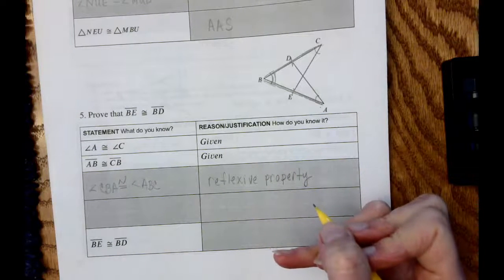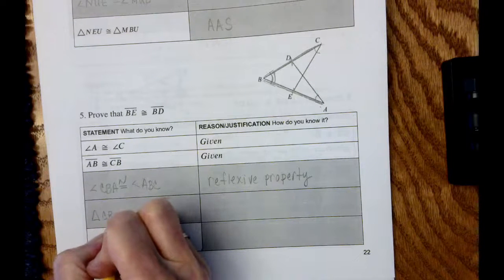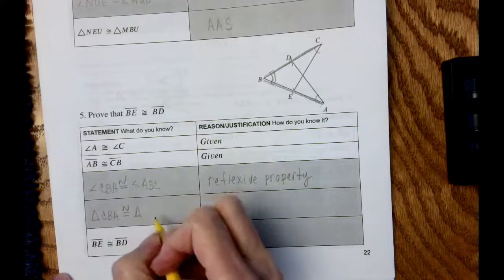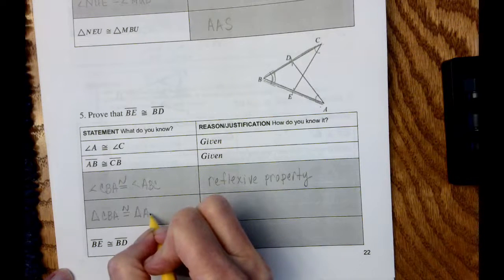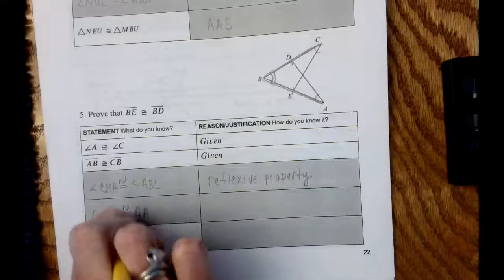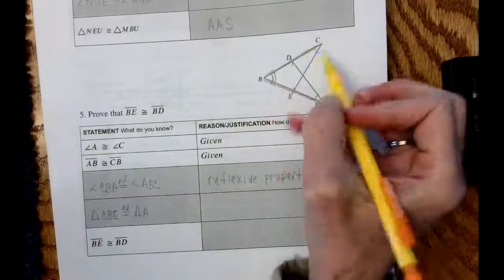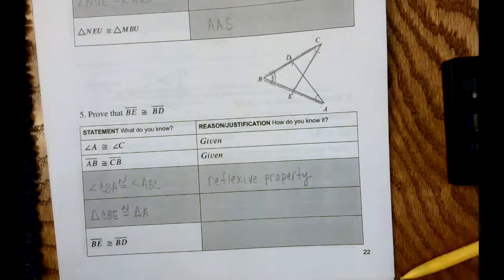And consequently, once we say that, we can say that triangle CBA is congruent to triangle AB. Let me see, actually, CBE, triangle CBE. So it's this triangle here. I'm going to pause the video and see if I can find a colored pencil or a highlighter so I can mark that up for you.